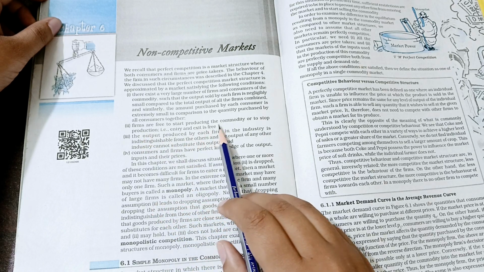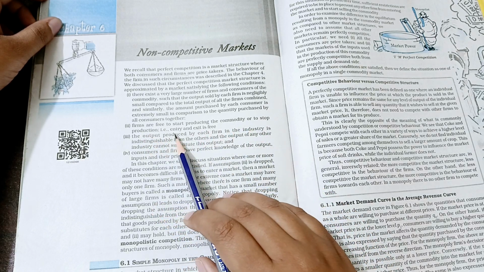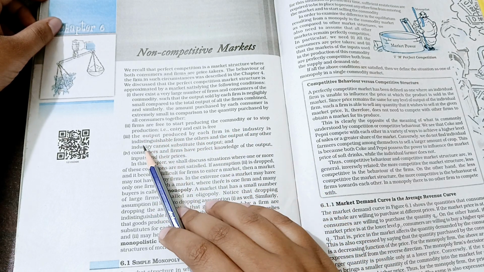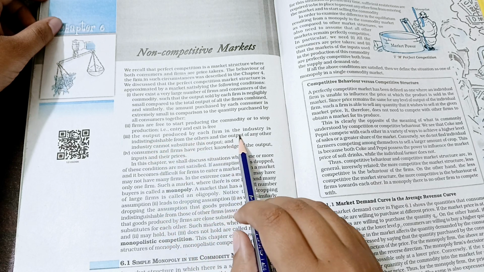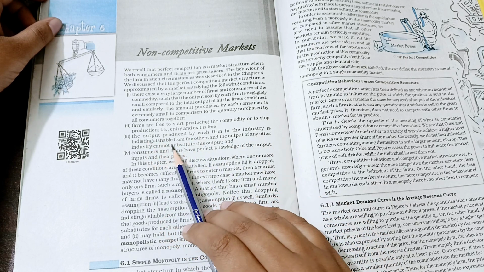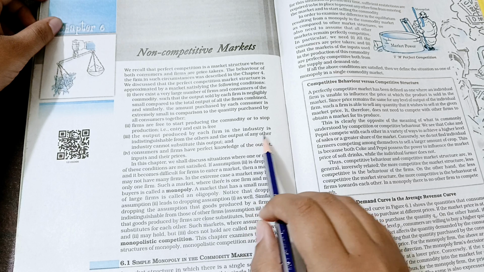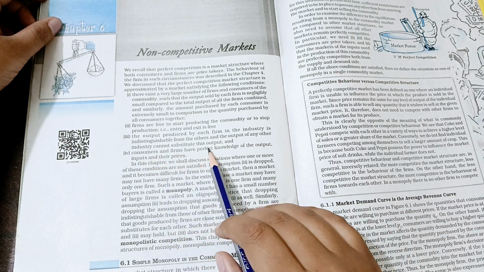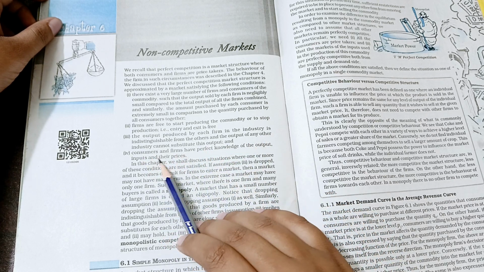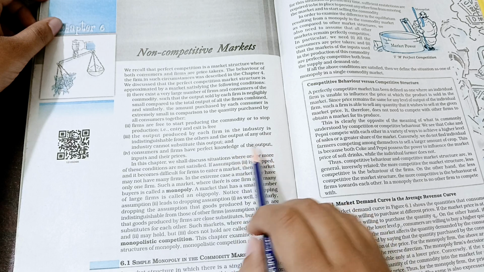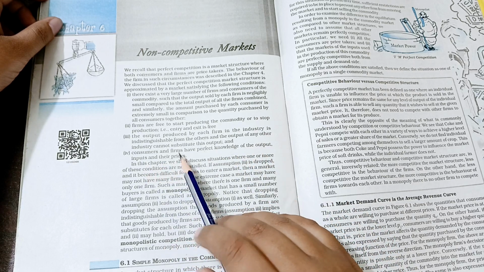Firms are free to start producing the commodity or to stop production. That means entry and exit is free. The output produced by each firm in the industry is indistinguishable from the others, and the output of any other industry cannot substitute this output. And consumers and firms have perfect knowledge of the output, inputs, and their prices.